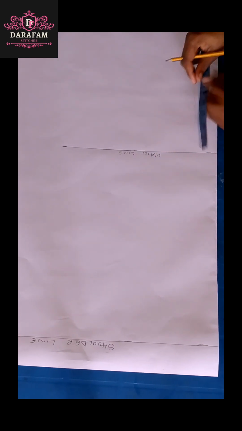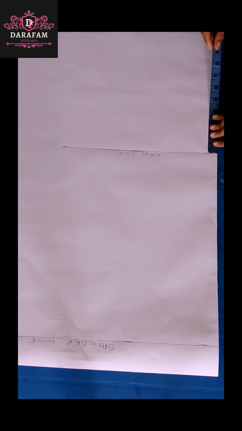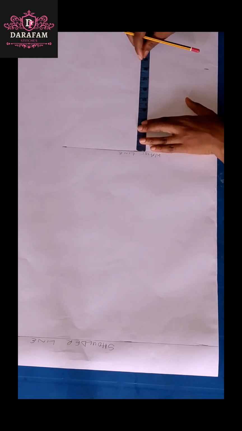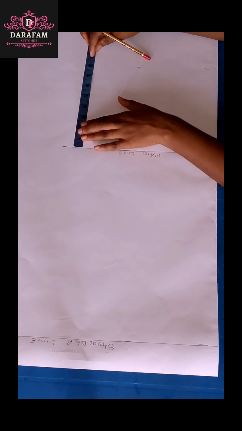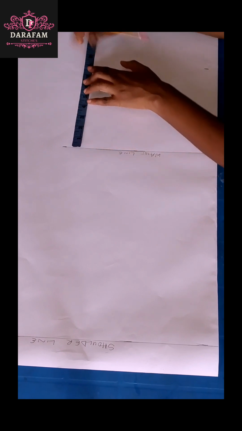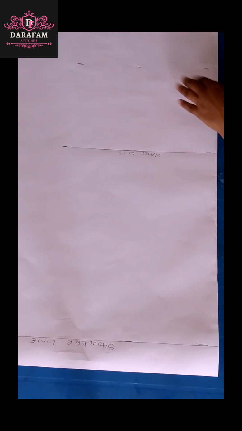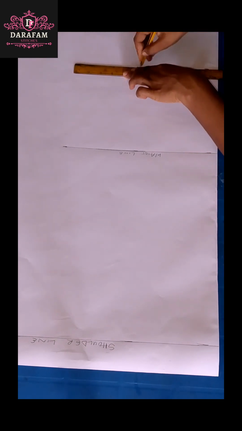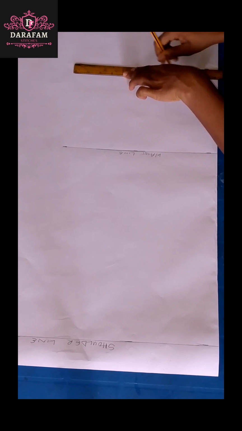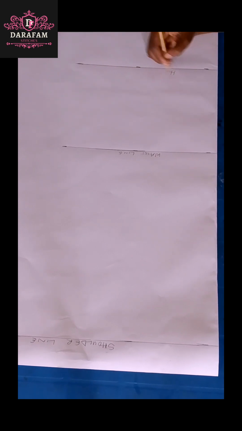So the next thing we are going to do is to bring out the hip line, the hip depth, from waistline down, 8 inch down. So these horizontal lines will help us to mark our body measurements. These lines you're seeing are basically lines that will help us to mark our measurements. So that's the hip line.